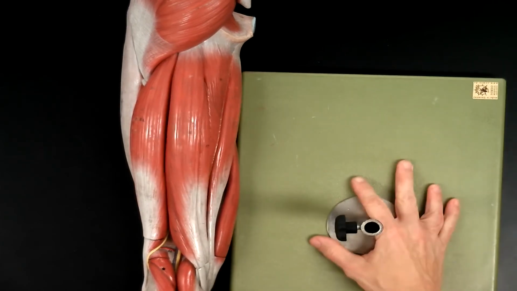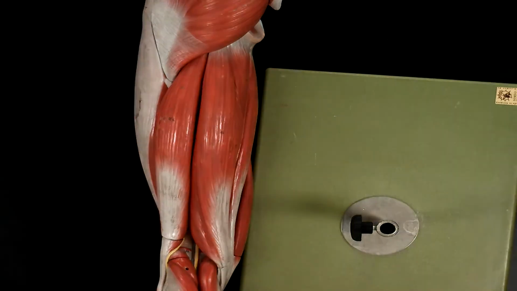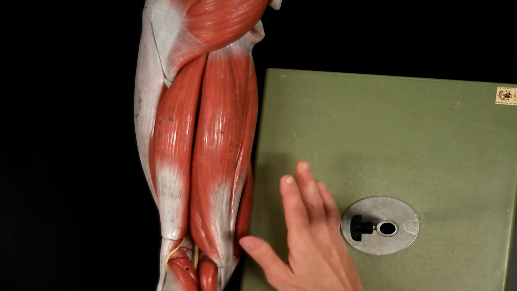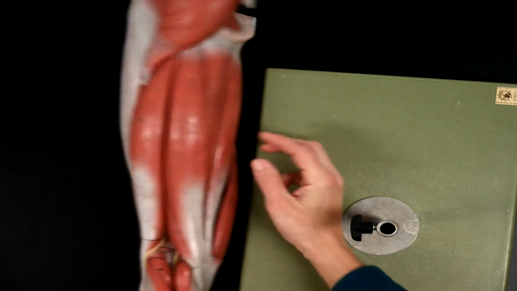And I'm going to turn down my light just a little bit to cut some of the glare. Whoop, too much. All right, well, it's not going to get perfect. But, all right, so one, two, three.